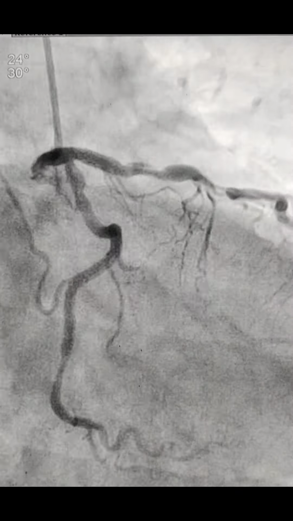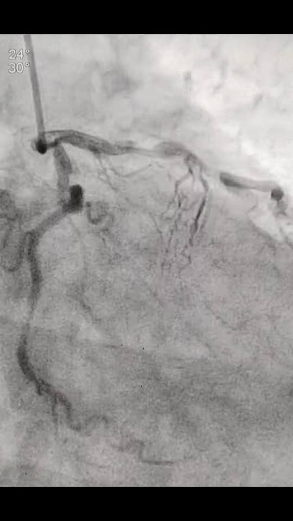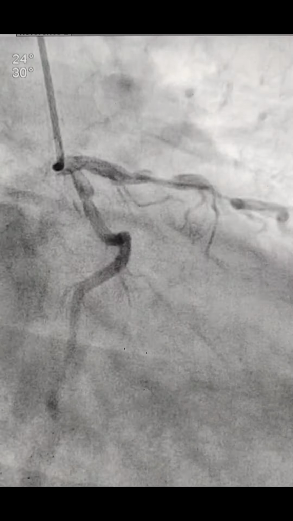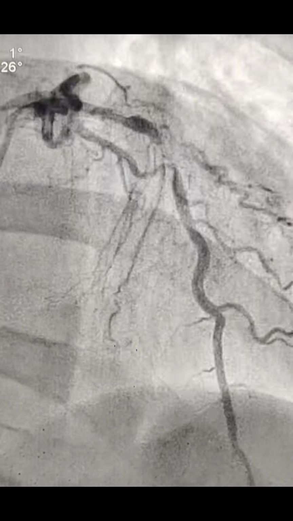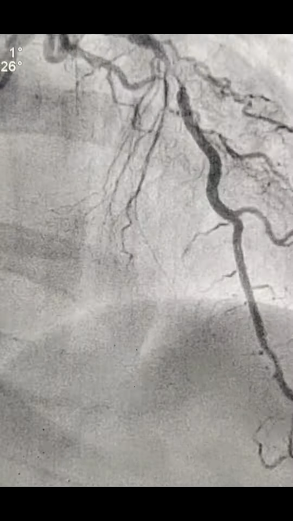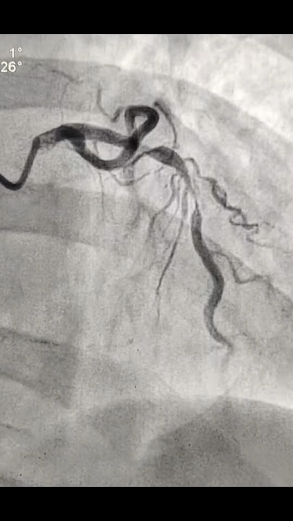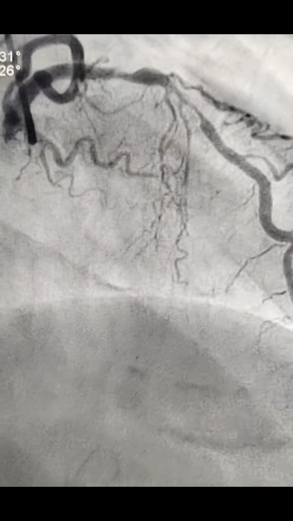And in this right caudal view, we can see clearly the LAD proximal to mid lesion, a bad lesion, almost 95% stenosis. And this is the cranial view, and you can see the same thing, right from proximal to mid LAD there is a tight lesion, almost 95%. And this is the right cranial view, and you can see the same thing here.